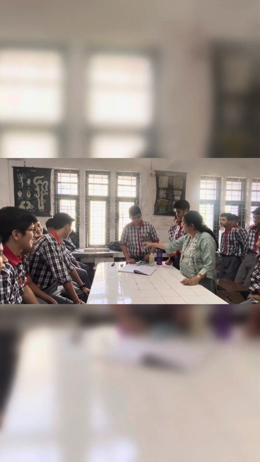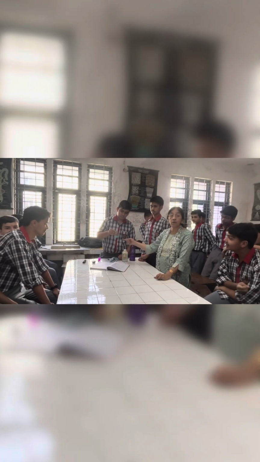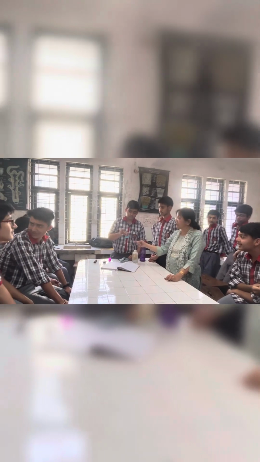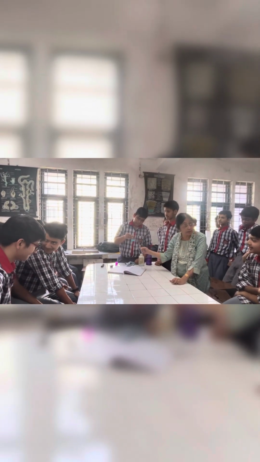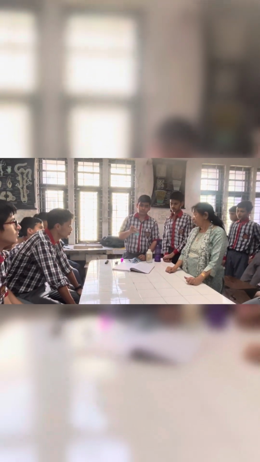Mix it well. We will wait till it dissolves in water. Copper sulfate is in the form of crystals. And what is the color of aqueous copper sulfate solution? Blue.